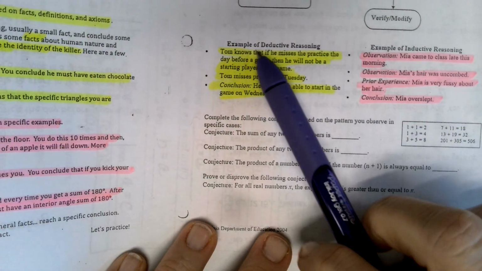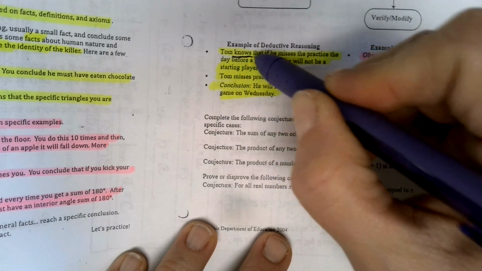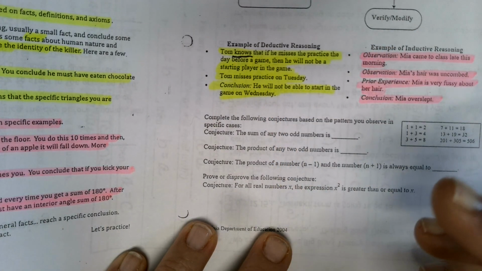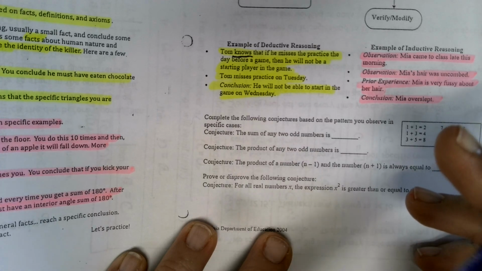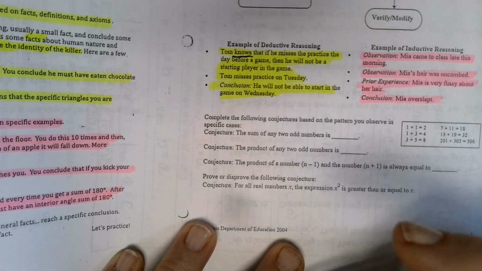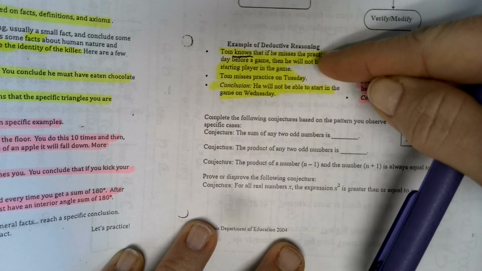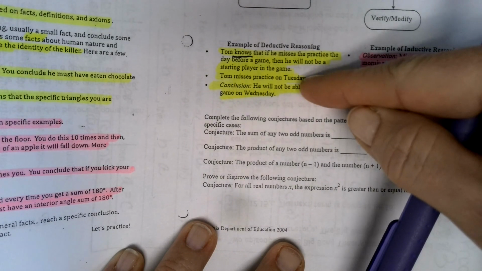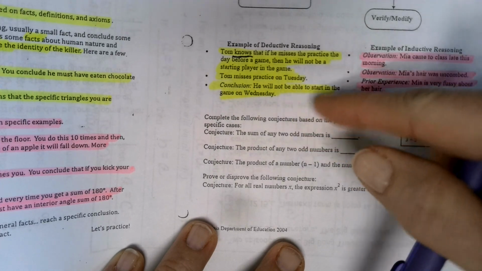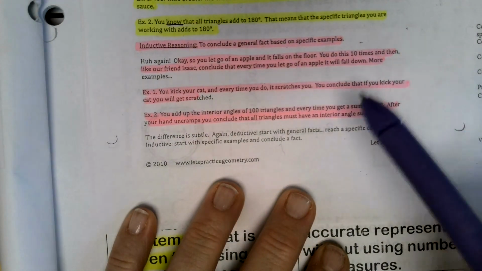Let's jump over here. Tom knows that if he misses the practice, so here's that word, Tom knows that if he misses practice the day before a game, he will not be a starting player in the game. Tom missed the practice on Tuesday, so the conclusion is he will not be able to start in the game on Wednesday. See how that all flowed together? These are facts. It's obviously a rule, and then he missed. That's factual, and so he's not able to start. It all flows together.